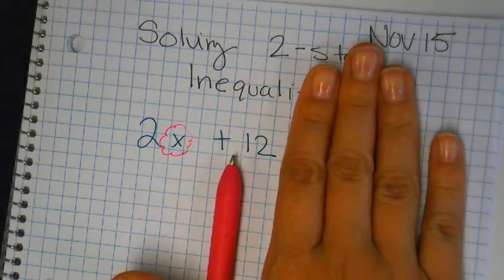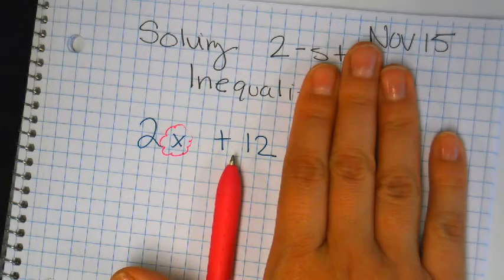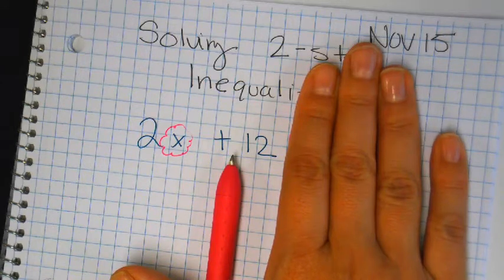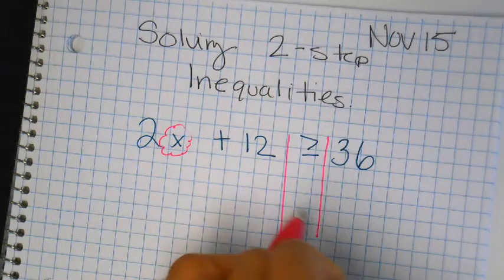So here's the same side. Which number is furthest away from the x? 12. That's the first number you move. It does affect your answer if you don't move the 12 first. So I move the 12 first.